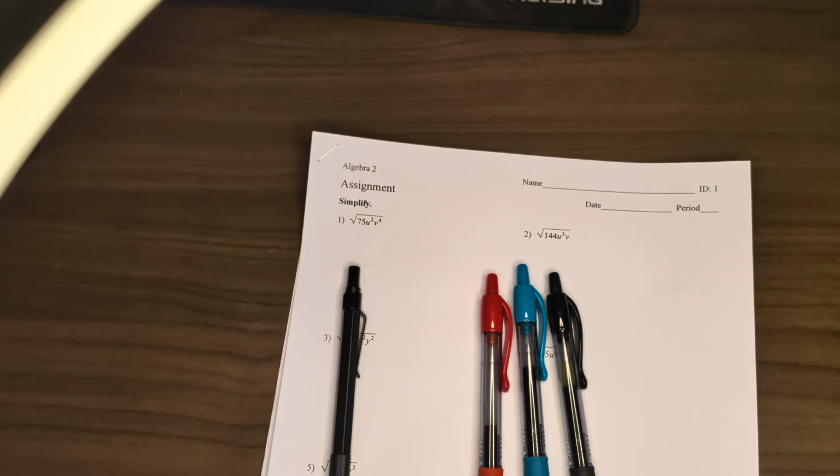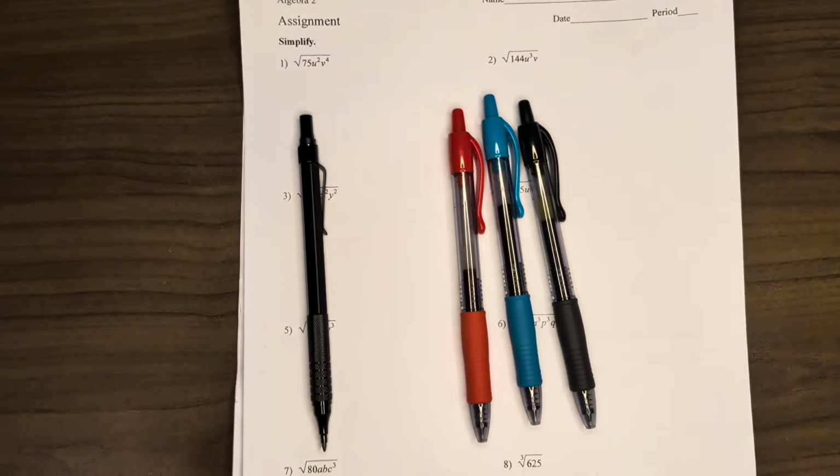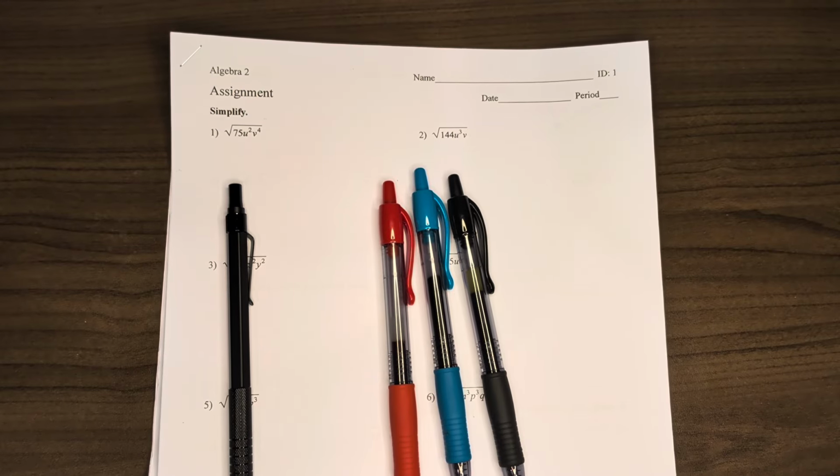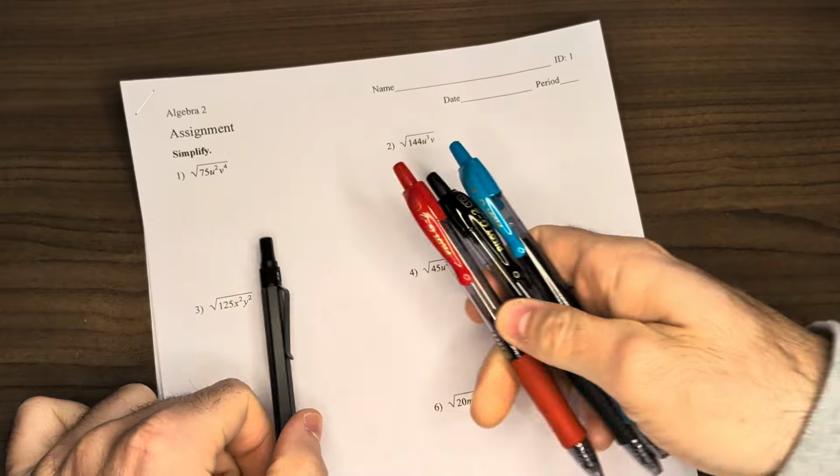All right. Let's see if this works here. Nice. What's going on? What's going on?